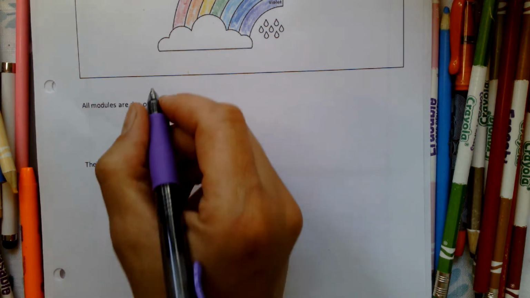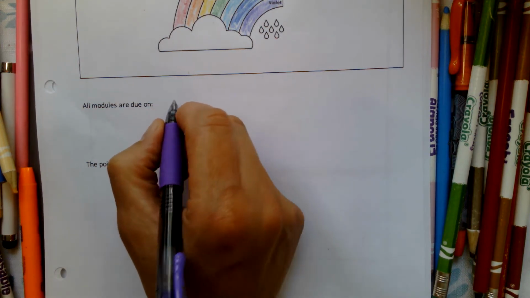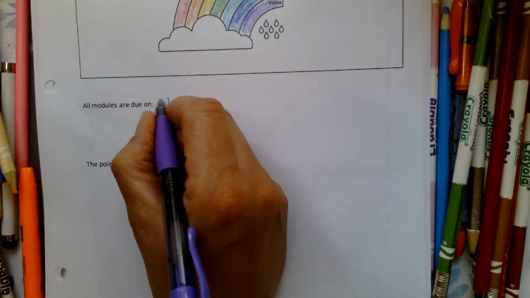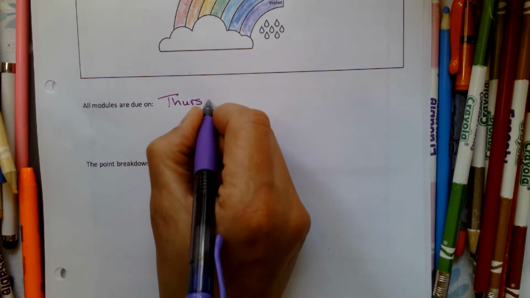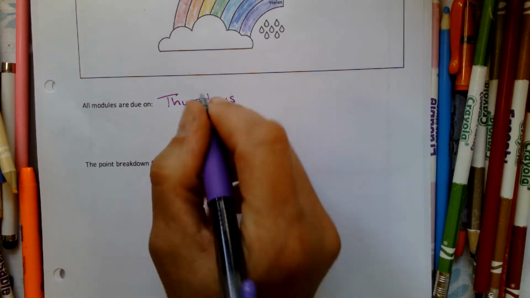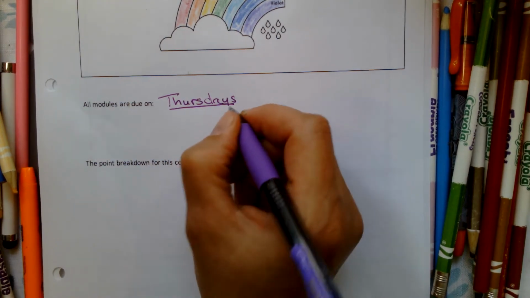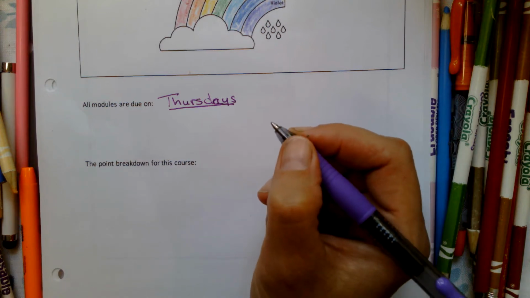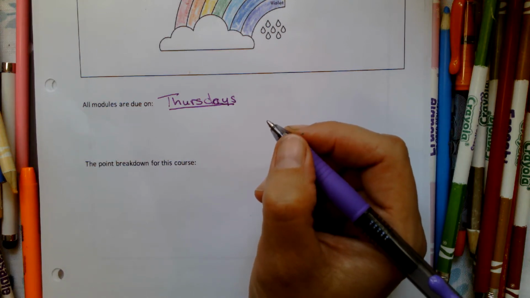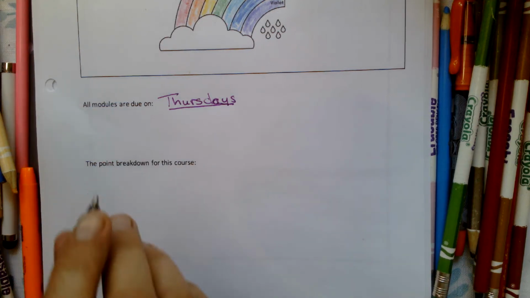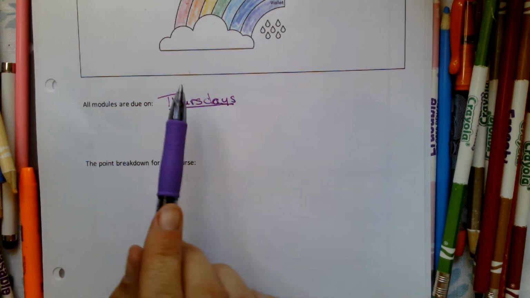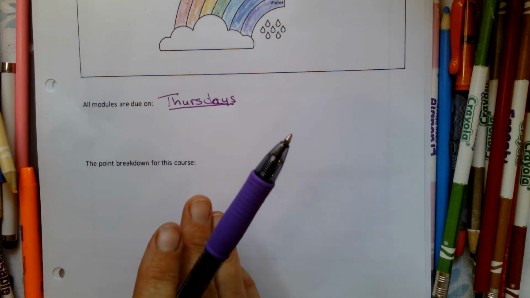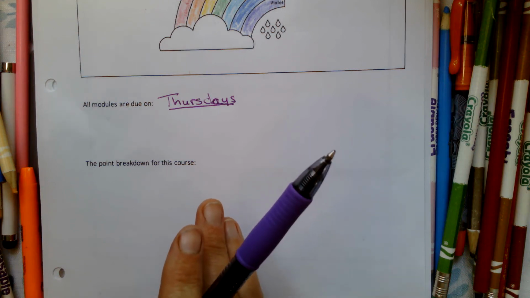So, all modules in this course for summer 2022 are due on Thursdays. That's super handy because if it's a Thursday, you should say to yourself, hey, I probably have a module due for my GEO 141. That's kind of how I run all my courses. I pick a day of the week, things are due on that day, and then we continue marching lockstep till the end of the semester.